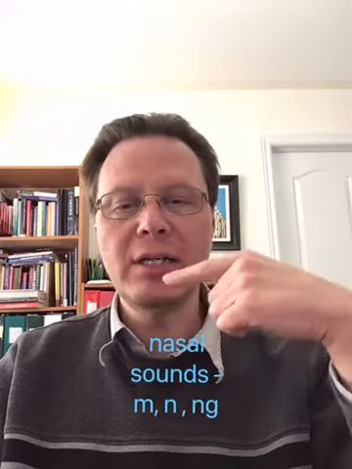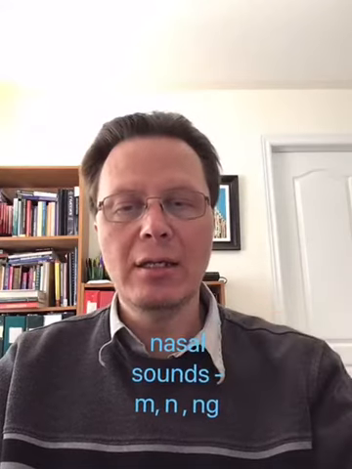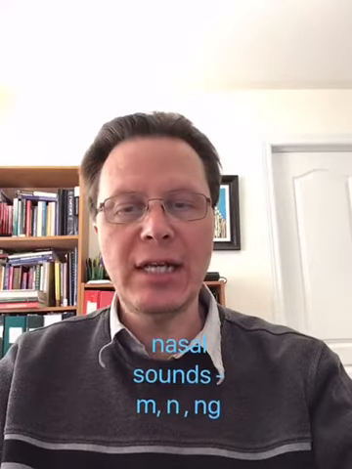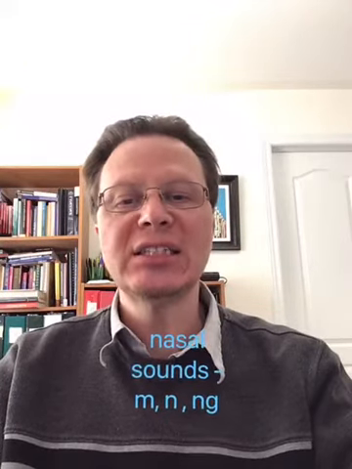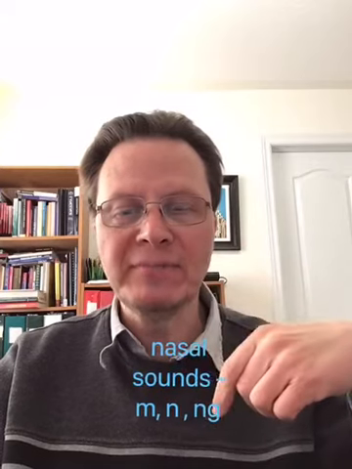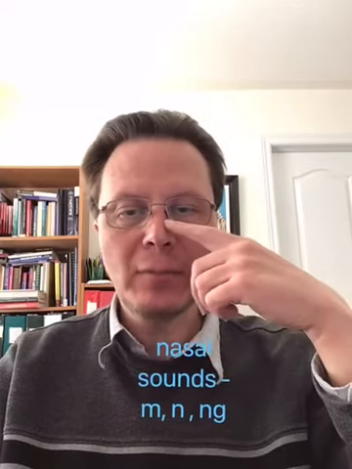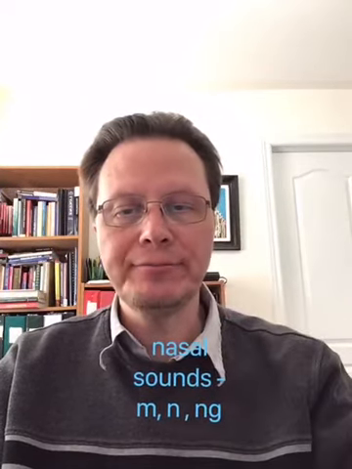Okay, so my tongue for ng, as in the word ring or sing or rung, is articulated with the back part of my tongue raised up towards the velar part of my upper palate. Okay, and then air goes through my nose.